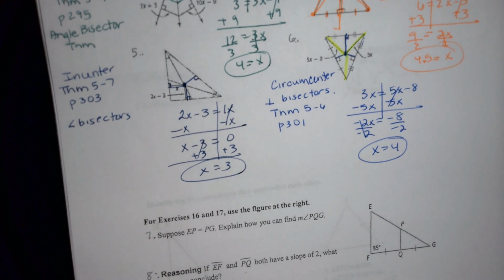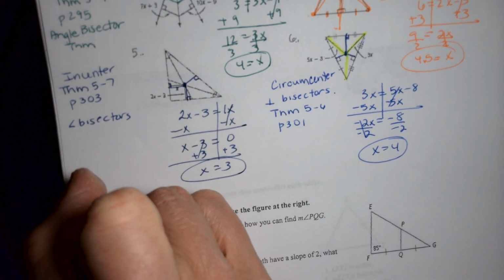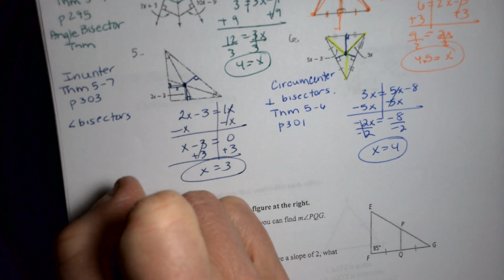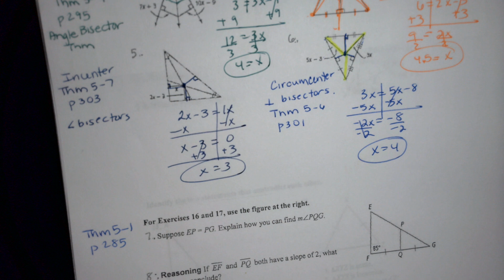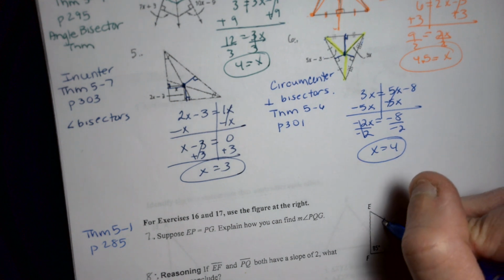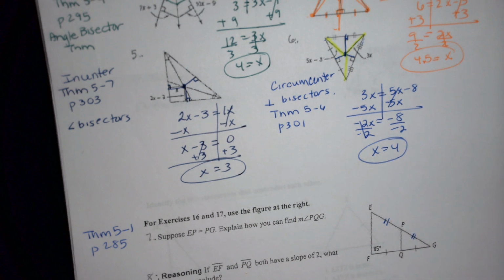All right, number 7. We're using theorem 5-1, page 285 on this problem. It says, suppose EP is equal to PG. Explain how you can find measure of angle PQG. This one.